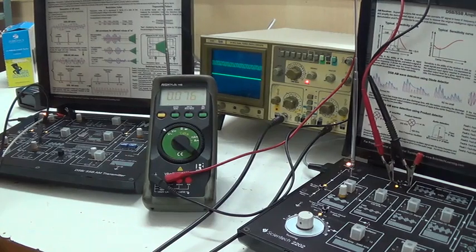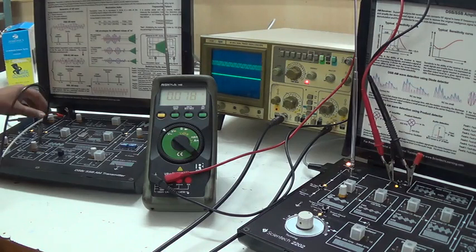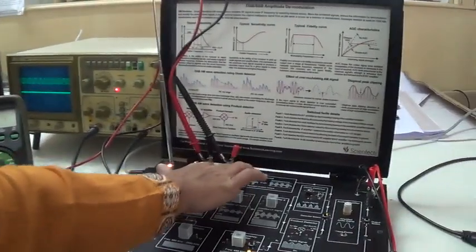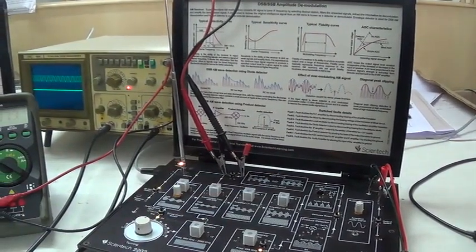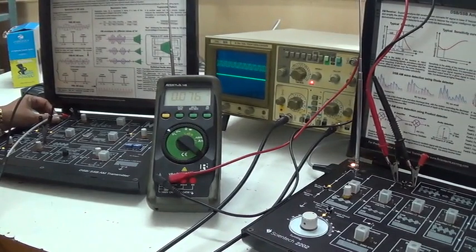If we want to see the effect of AGC, that is automatic gain control, then if I am increasing the amplitude of the modulating signal and AGC is in, we will get a constant signal throughout the operation, though we increase or decrease the amplitude. As I increase the amplitude of the modulating signal, we will not see any change in the audio signal, in the noise which we are listening to. But if we make AGC out, then we'll see that with increase in the amplitude of the modulating signal, the noise will get increased.